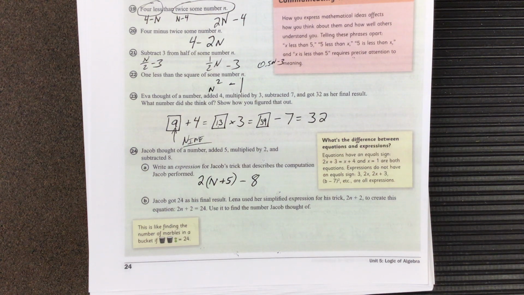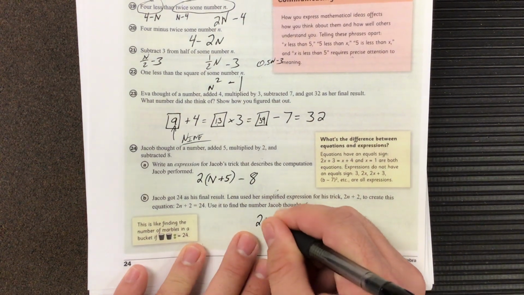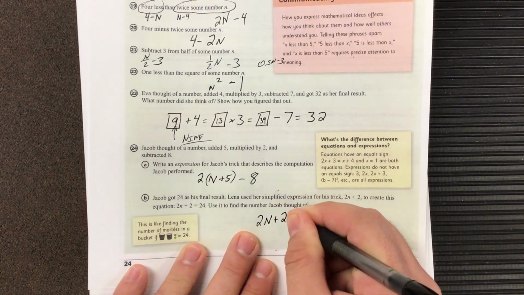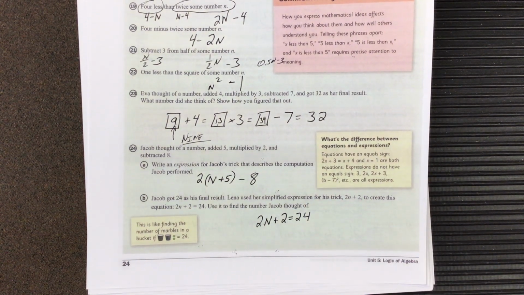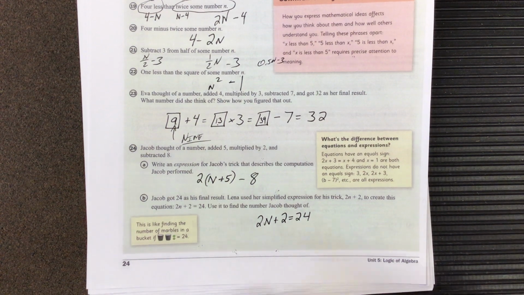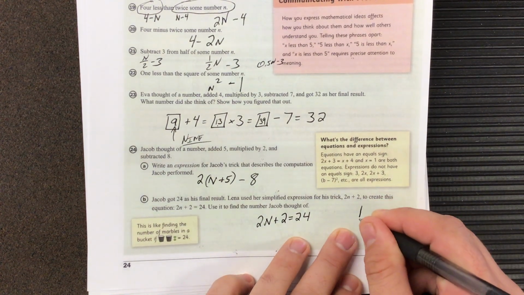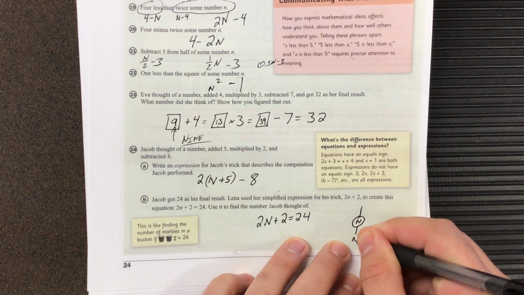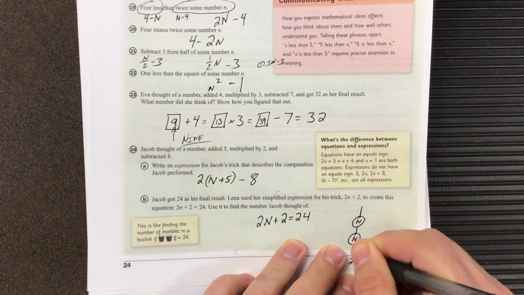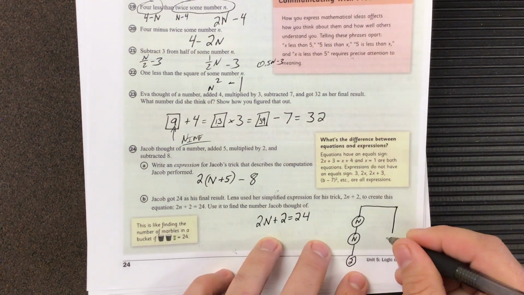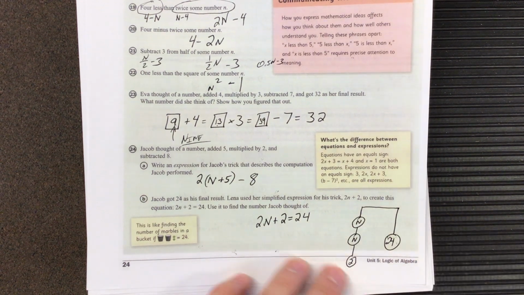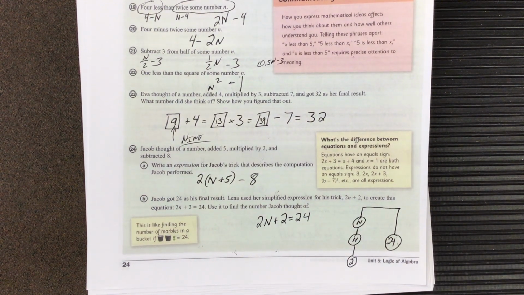It says Jacob got 24 as his result. Lena used a simplified expression for this trick of 2n plus 2. When you combine like terms, that's what you get. And got 24. Use that to find the number that Jacob was thinking of. So two ways to look at this. You could look at it as a diagram hanger like we've talked about. One side you have 2 n's and a 2, and the other side you have 24. I've got to figure out what n is.